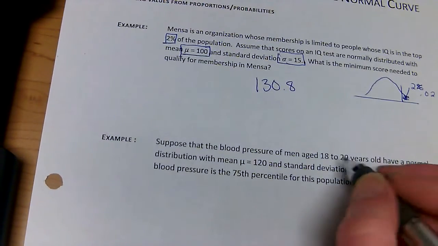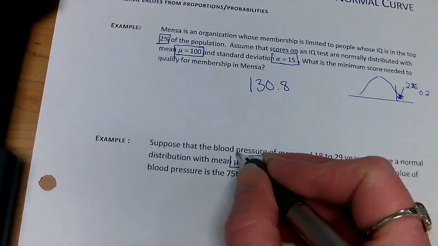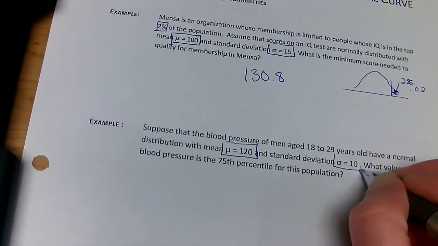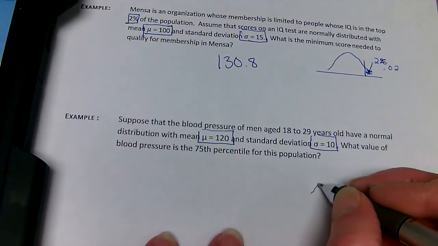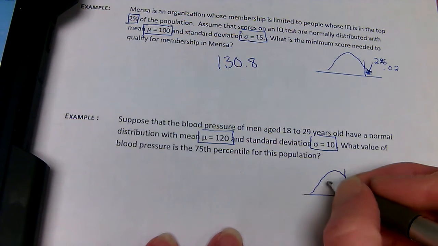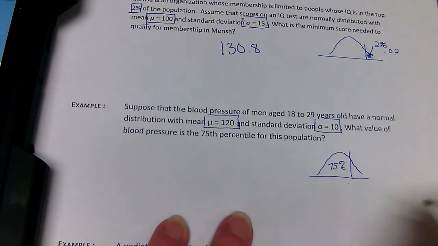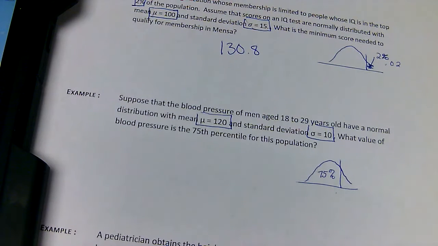Suppose that the blood pressure of men aged 18 to 29 has a normal distribution with a mean of 120 and a standard deviation of 10. What value of blood pressure is the 75th percentile? So 75th percentile means that it's 75% below it and 25% above. So you have two ways to do it.